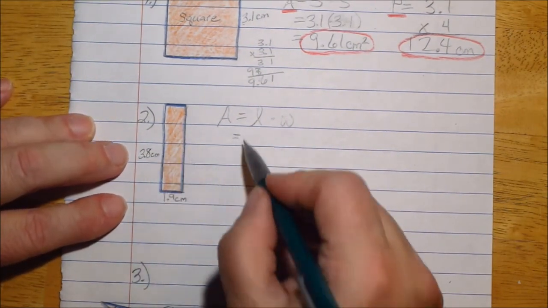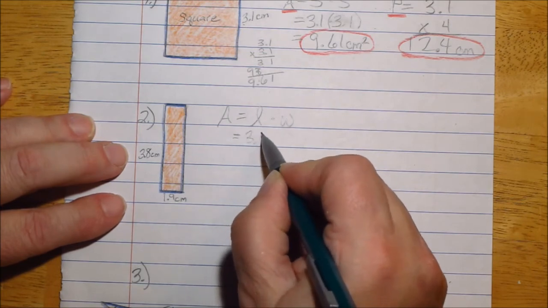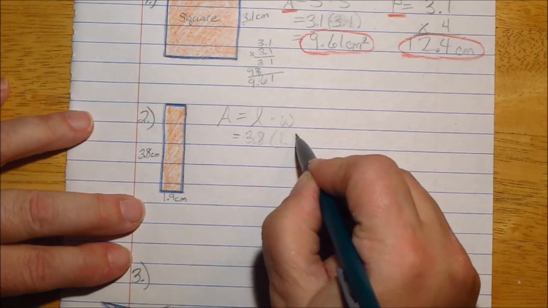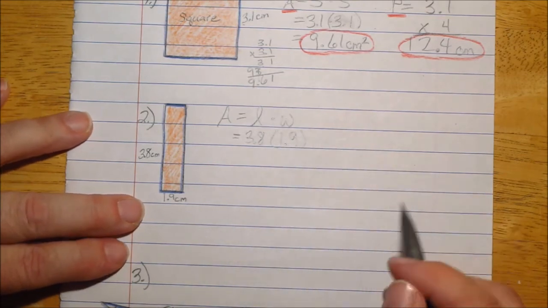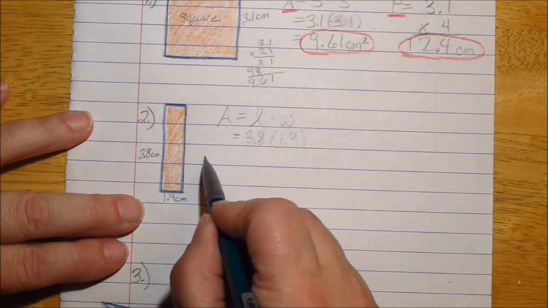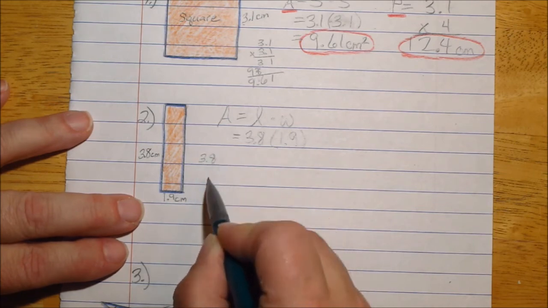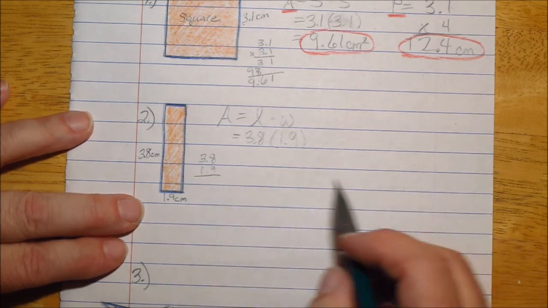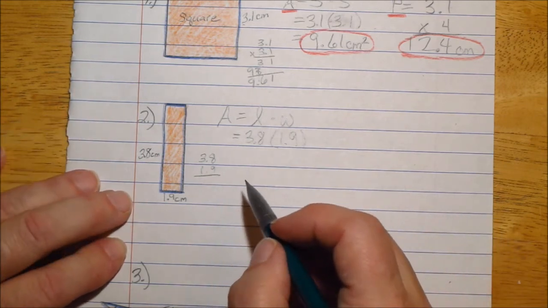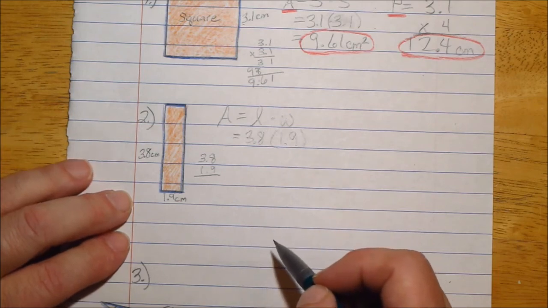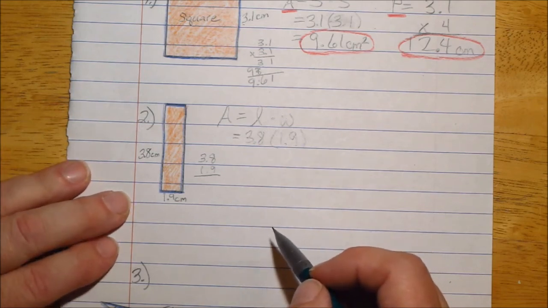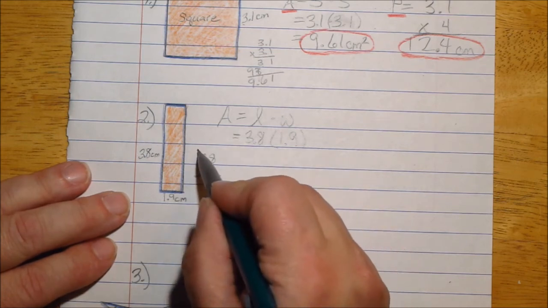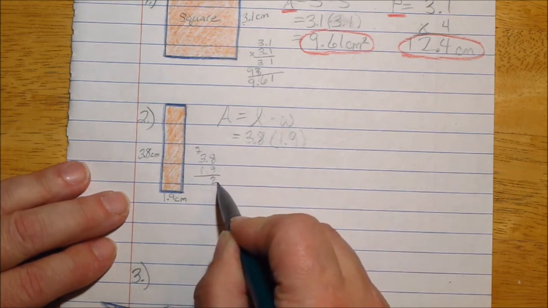Then we plug in the values that we know. We know what the length is. It's 3 8/10 times the width, 1 9/10. And again, I'm going to have to do a little scratch work here. So 3.8 times 1.9. And 9 times 8. Wait, did I get this right? Oh yeah, okay, 9 times, there we go. 9 times 8 is 72.